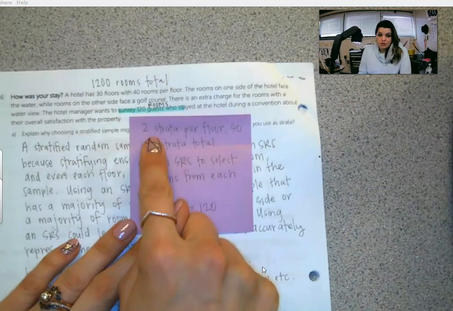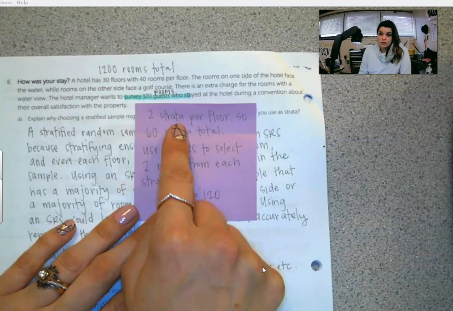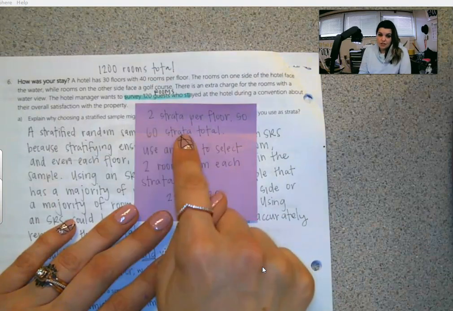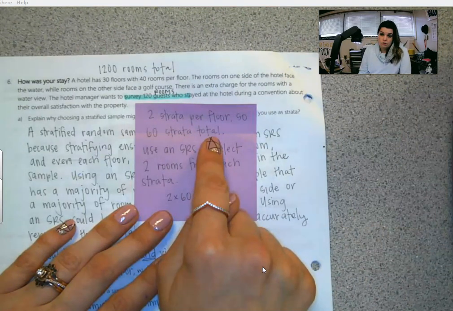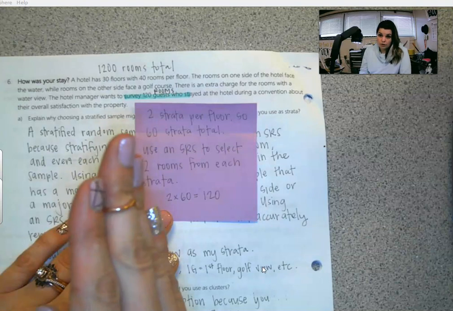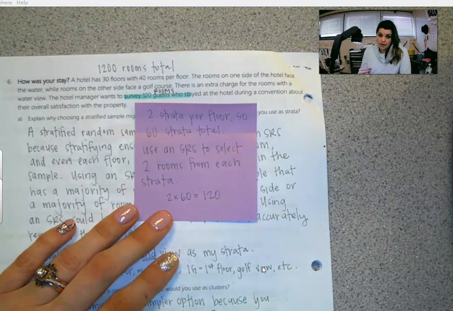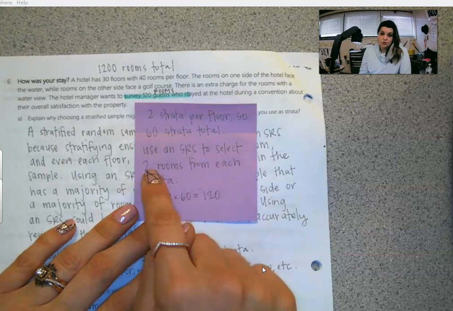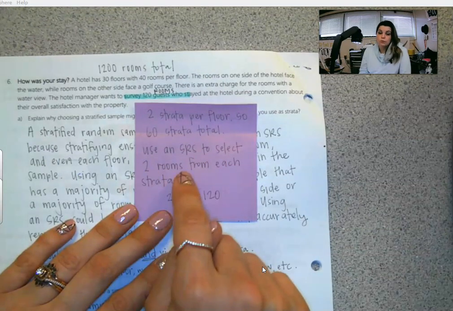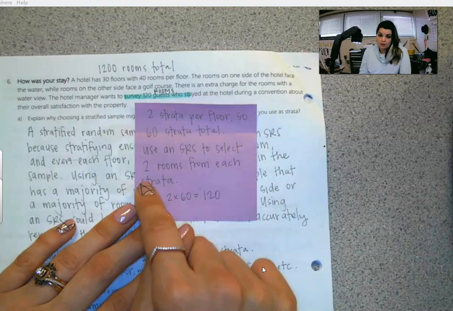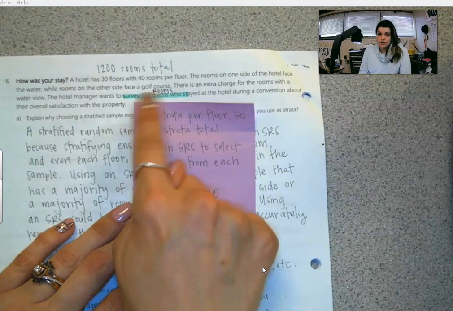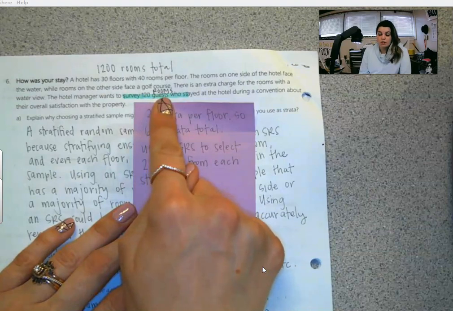That means that there's 2 strata per floor. There's a water view and a golf view. So there would be 60 strata total. 2 per floor, 30 floors, so 60 strata. I would then use an SRS to select 2 rooms from each strata, because 2 times 60 gives me the 120 that I want to survey.